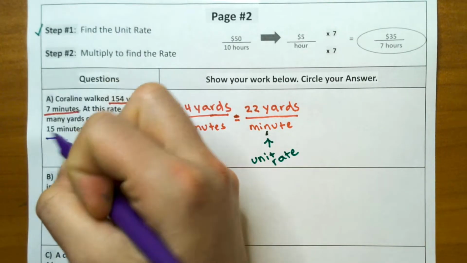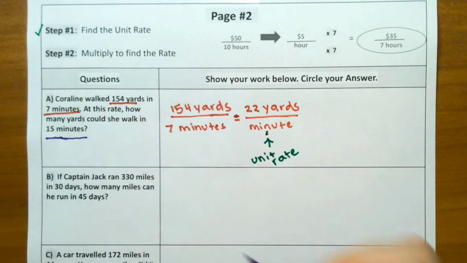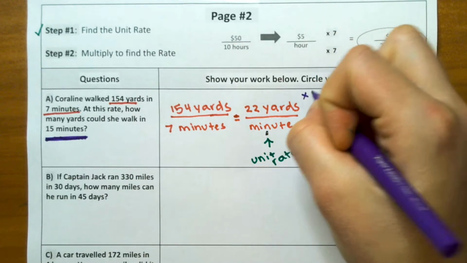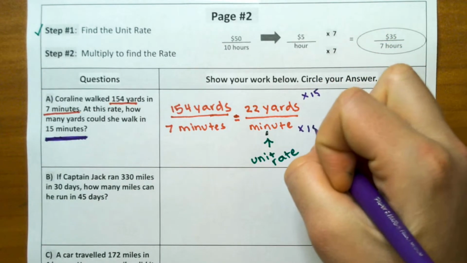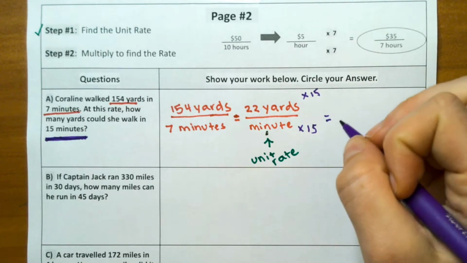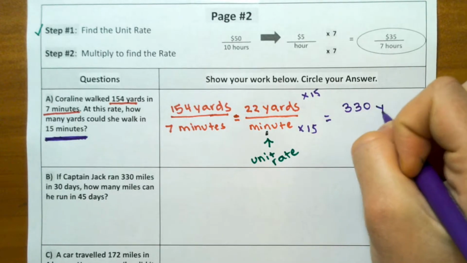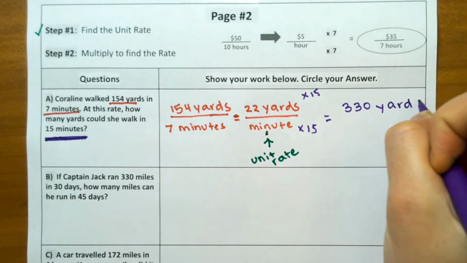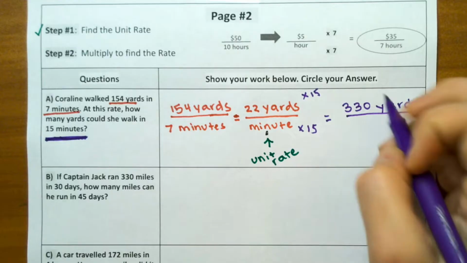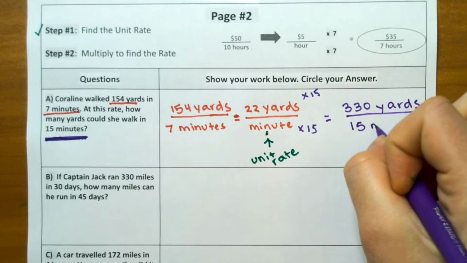Step number 2, we're going to multiply to find our rate. We're looking for how far in 15 minutes. So I'm going to multiply our numerator and denominator by 15. 22 times 15 is 330 yards in 15 minutes.